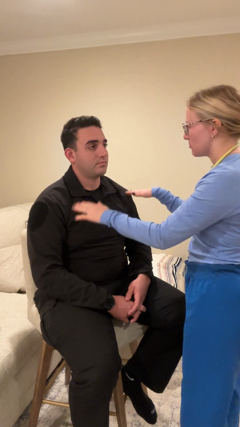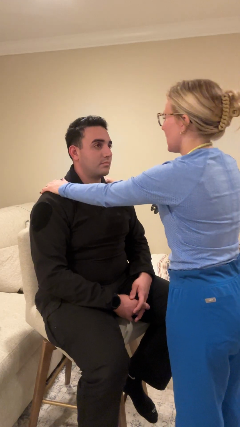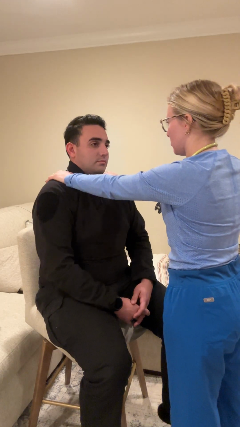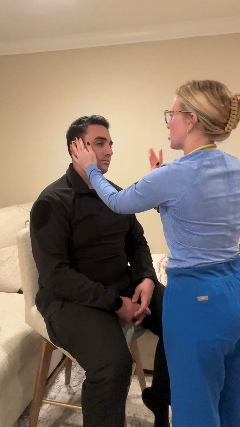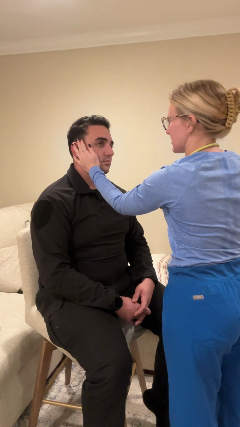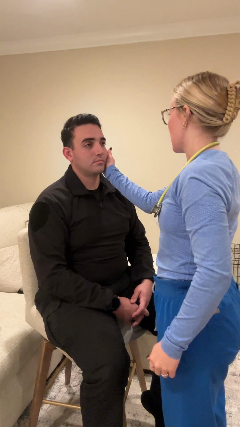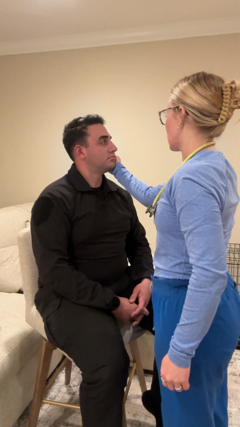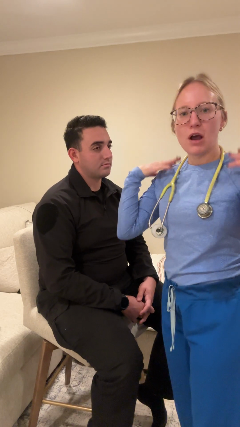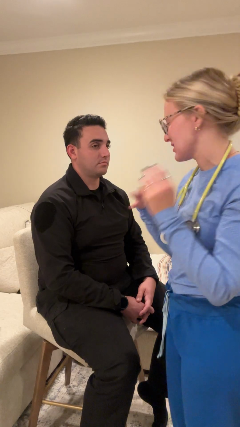So we are now going to move down to your shoulders. I'm going to have you shrug your shoulders against my hands. Perfect. And then I want you to turn your head against my hand, against resistance. So push against my hand. Good. Now push the other way against my hand. Good job. So he's able to push against resistance and turn his head against resistance as well.